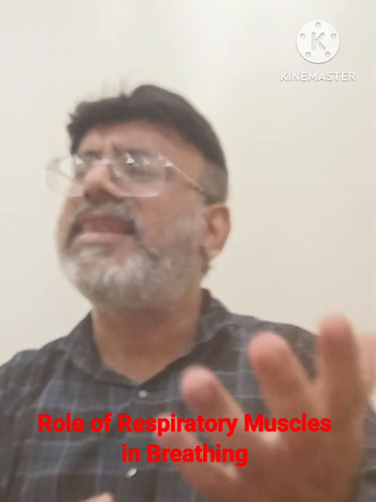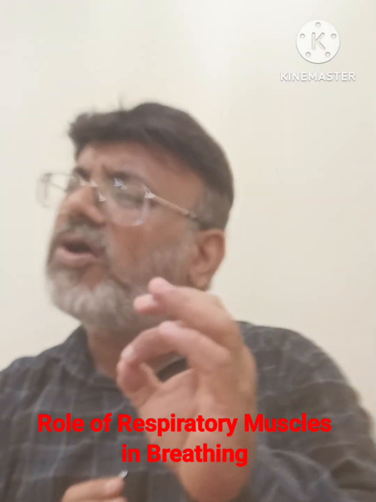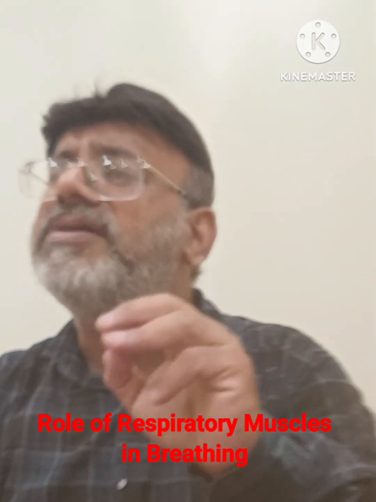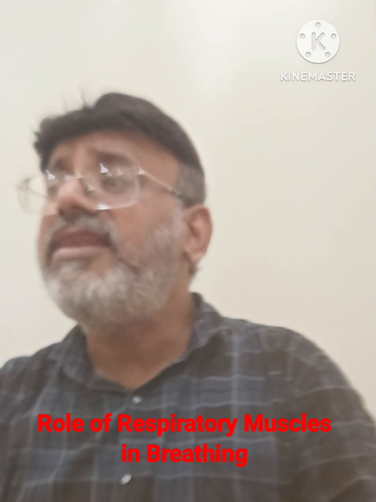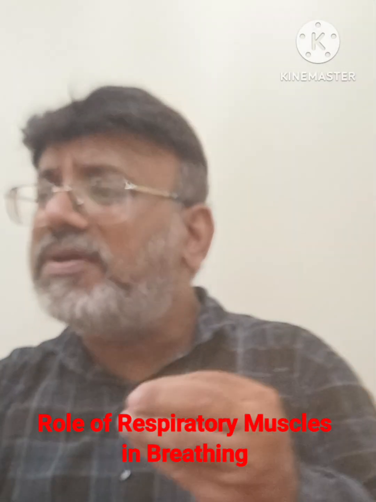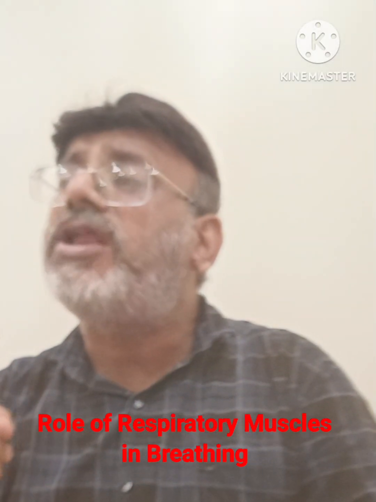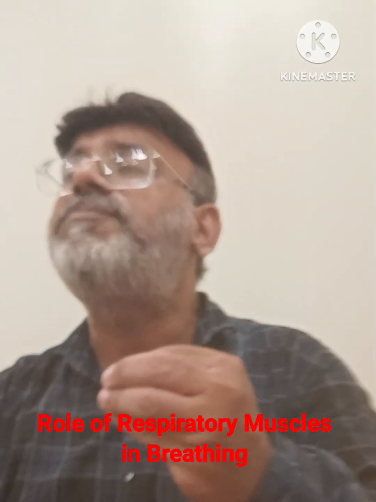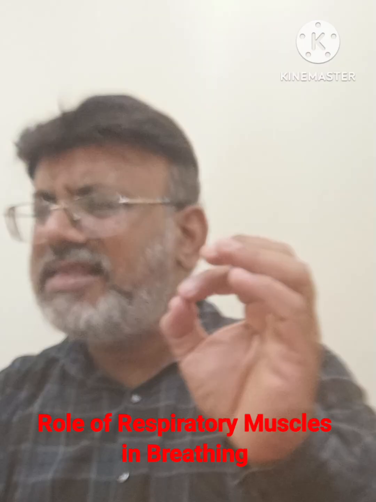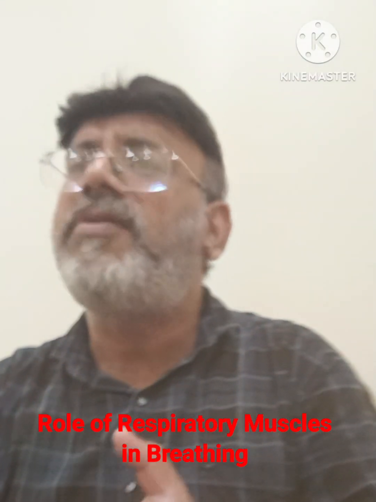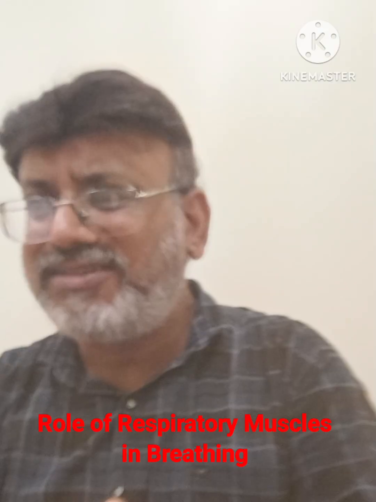First I will discuss the scalenes. Scalenes are located on the side of the neck. There are three main scalene muscles: anterior scalene, middle scalene and posterior scalene. These muscles elevate the first two ribs when they contract. This happens during forced inspiration. Scalenes are relatively inactive or contribute little during a normal breath, that is quiet respiration.